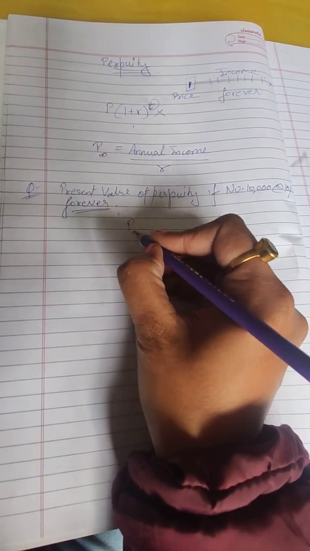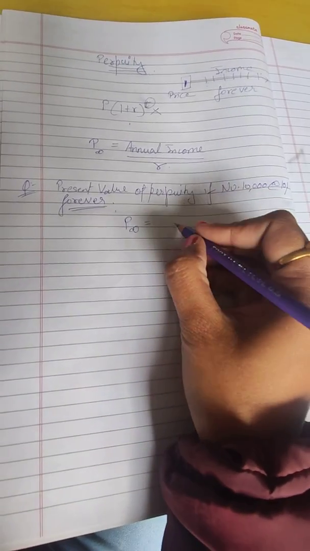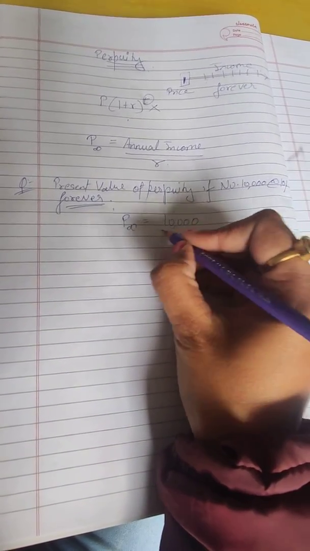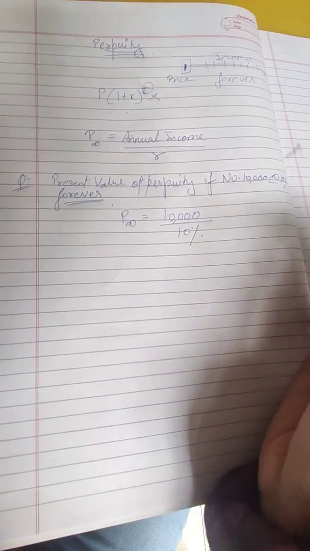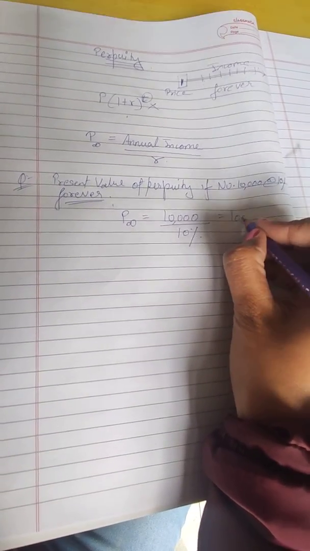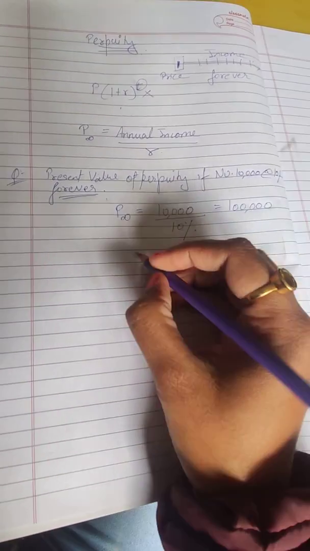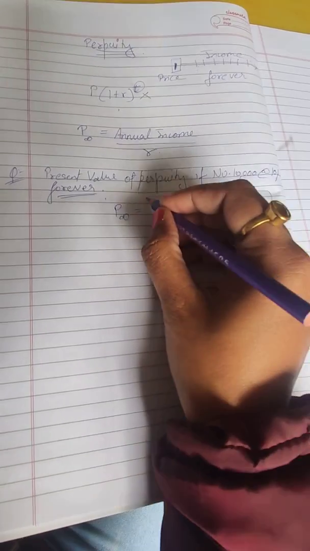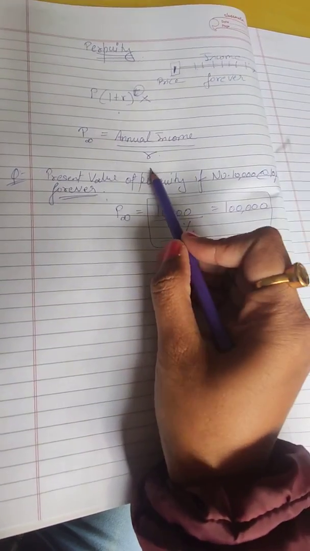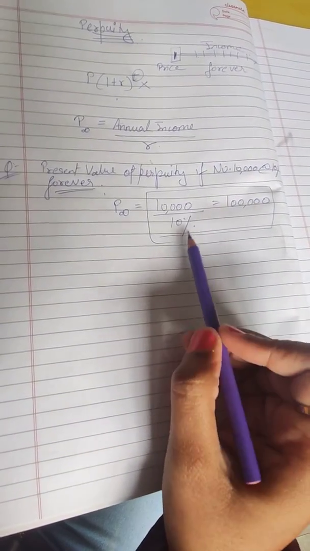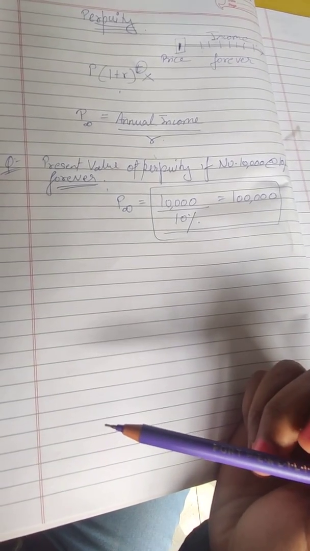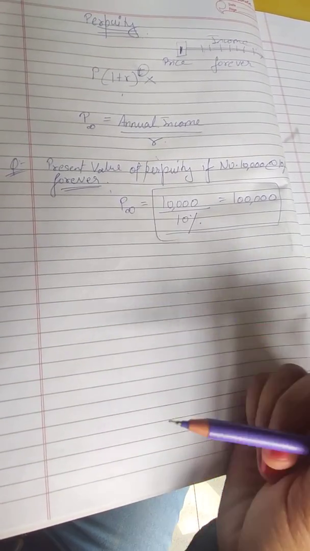This is very simple. P infinity is equal to 10,000 divided by 10%, which is equal to 1 lakh. So this is the answer, and this is how you will solve these questions. Annual income divided by R. Annual income that you are going to receive divided by 10%. Very simple. Perpetuity is this.